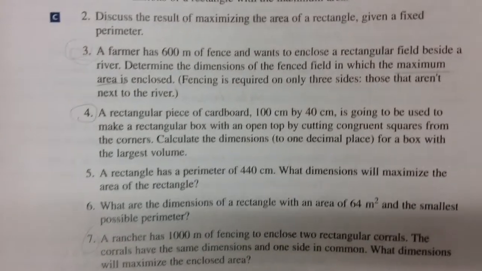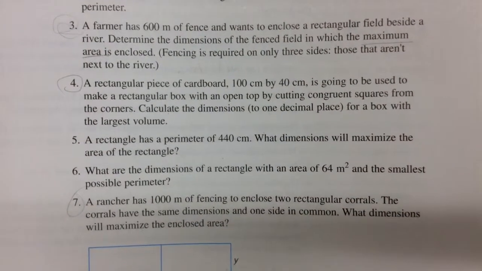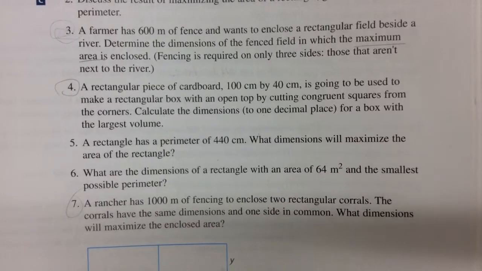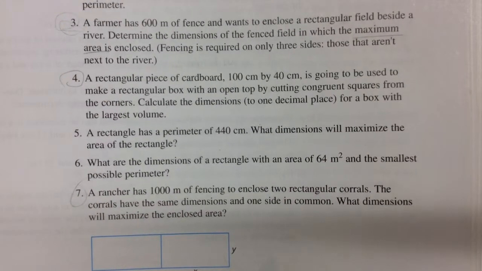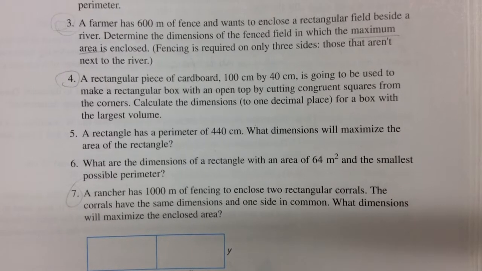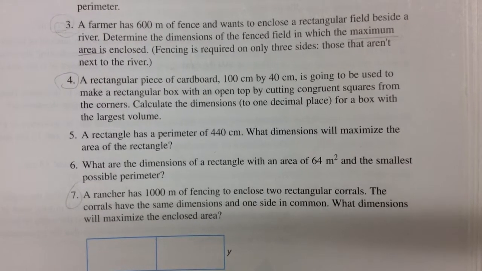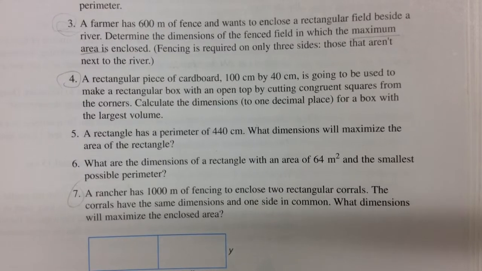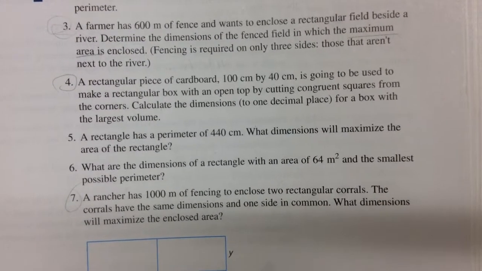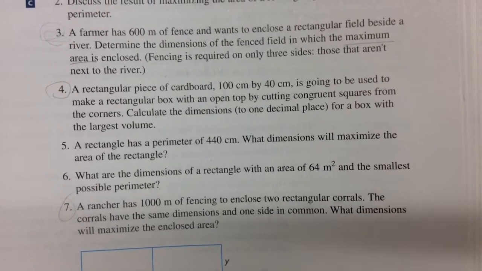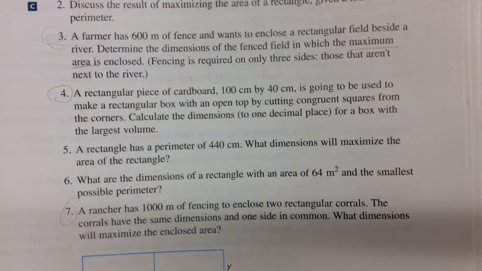So we're going to go through quickly now some more optimization problems. The first one we're going to do is number 6. What are the dimensions of a rectangle with an area of 64 meters squared, so that's going to be the constraint, and the smallest possible perimeter, so that's what we want to minimize, the perimeter. Okay, so the area is 64 and we want to minimize the perimeter.